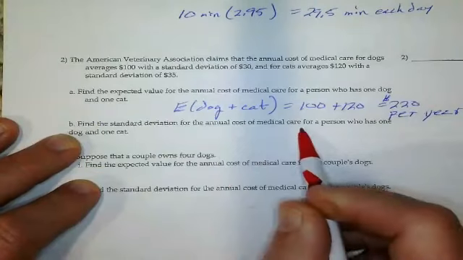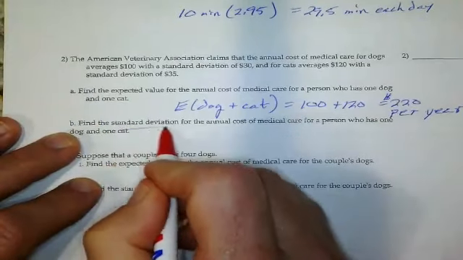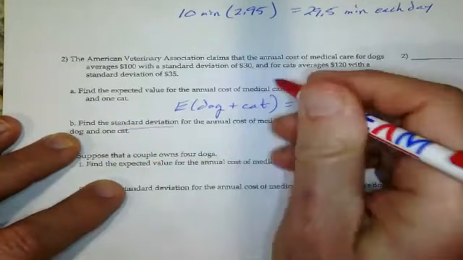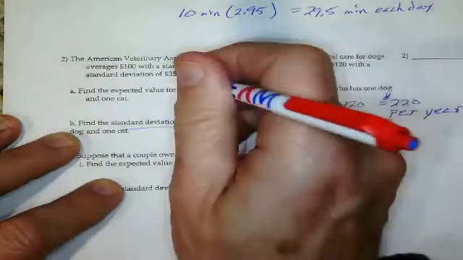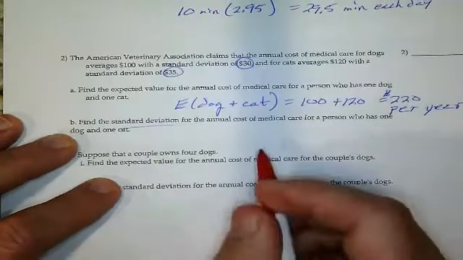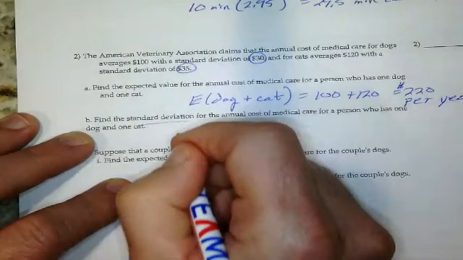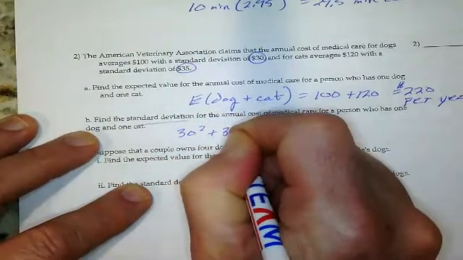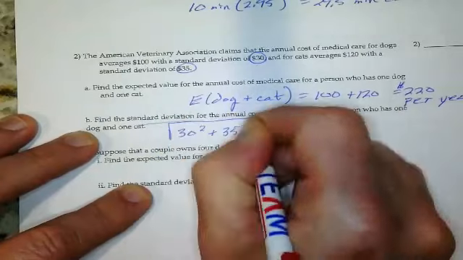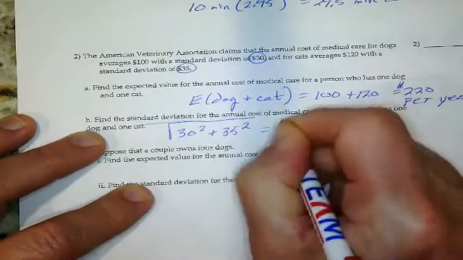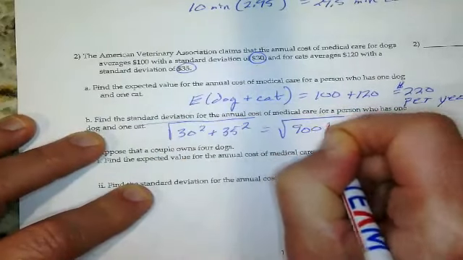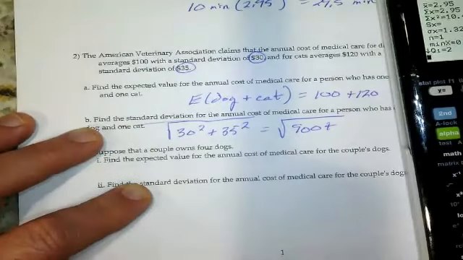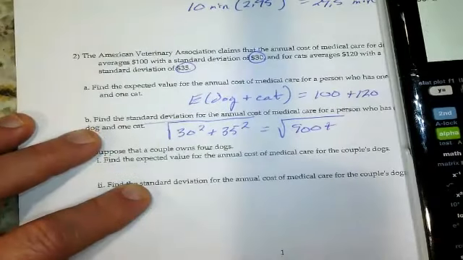Okay, then finding the standard deviation. I'll remind you, we never, never, never add standard deviations. We square, add, square root. So here we go. We'll go 30 squared plus 35 squared, and then we're going to square root that answer. So this is the square root of 900 plus, I always forget what 35 squared is.